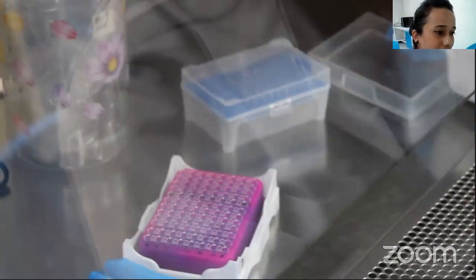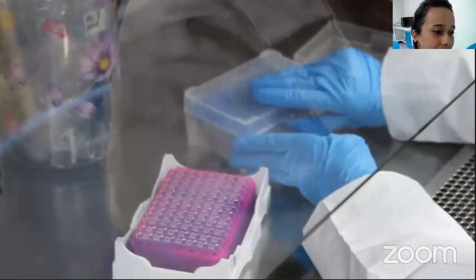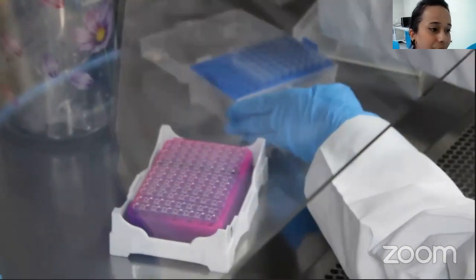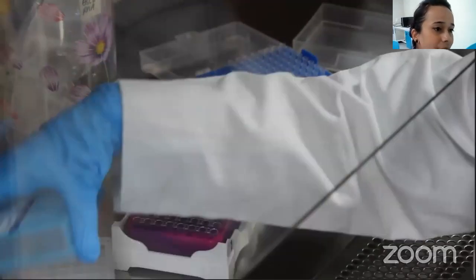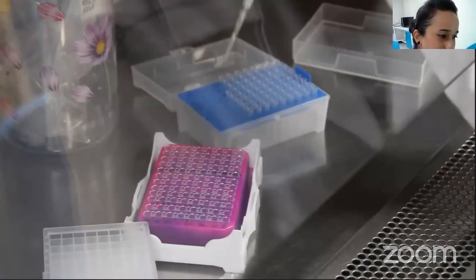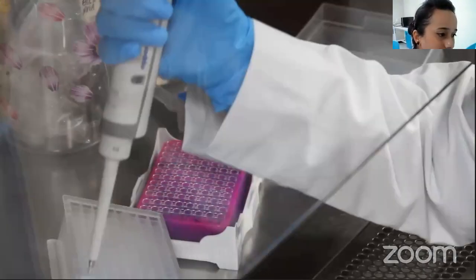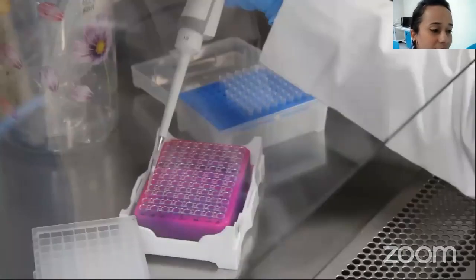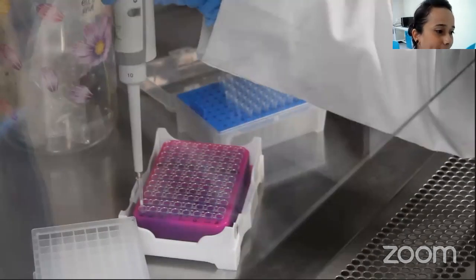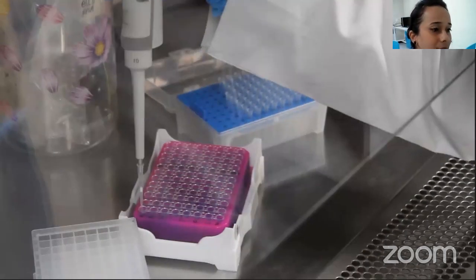Now this is a plate which was prepared earlier, and all the wells contain PCR master mix. Remember, 8 microliters of RNA template will be added in the corresponding wells. The white plate contains the RNA samples freshly extracted, and it also contains the NEC, that is the negative extraction control.